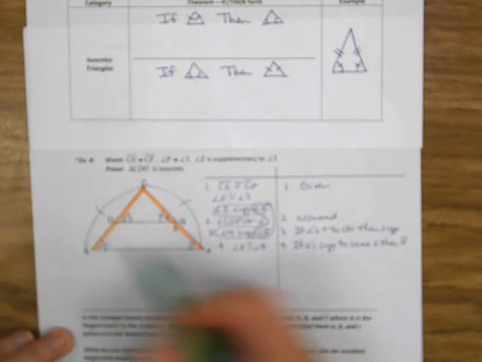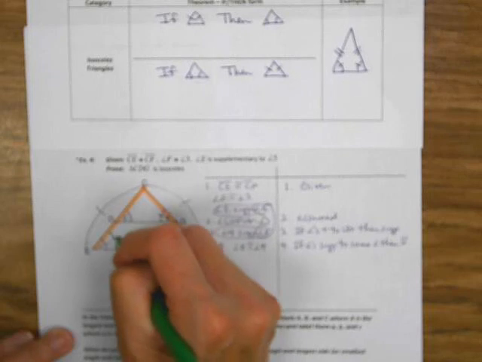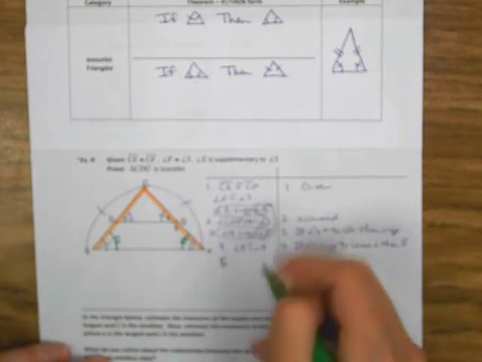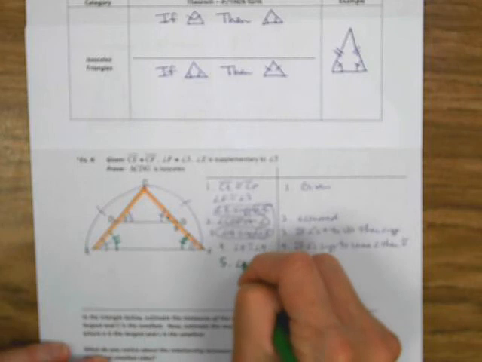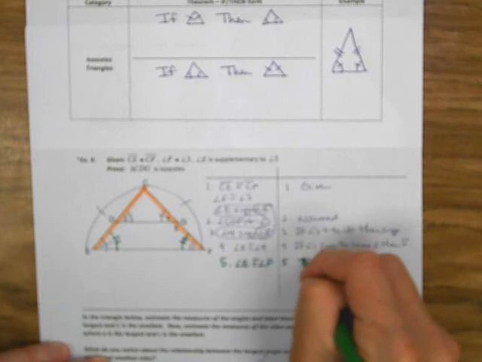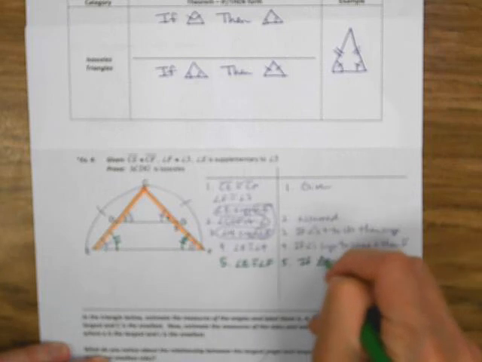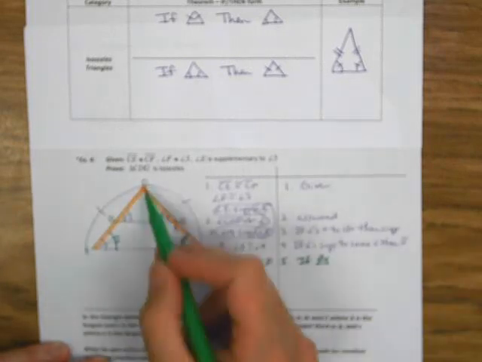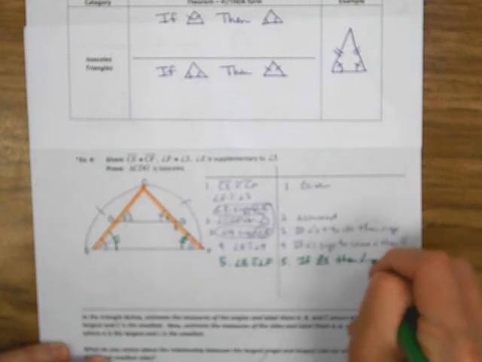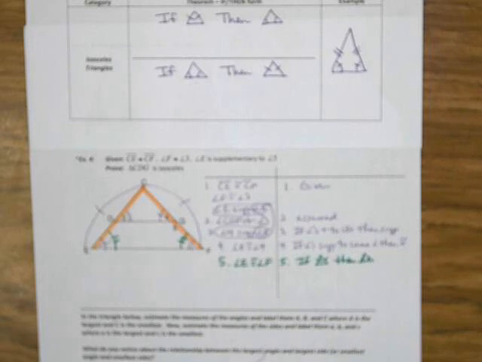So if those are congruent, I think the two angles opposite those in this triangle are this angle and this angle. So I think I can get, by my new theorem, angle E congruent to angle F. And that would be by if the sides are congruent, these big orange ones in this big triangle here, then the angles are congruent. So now I'm wondering how that helps me.